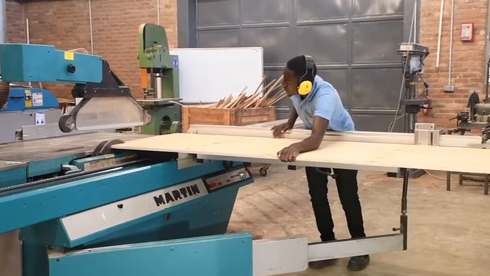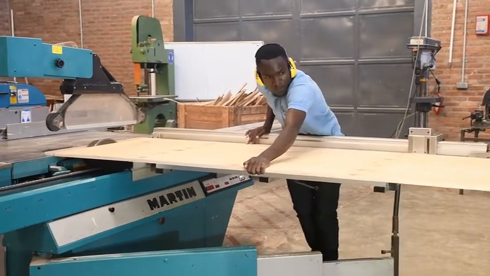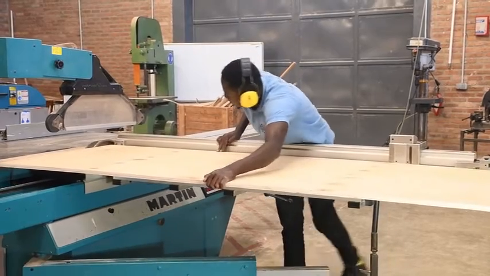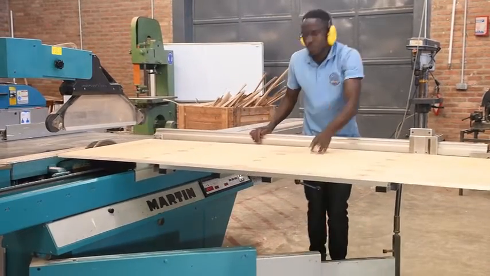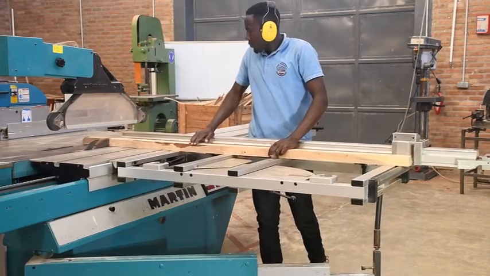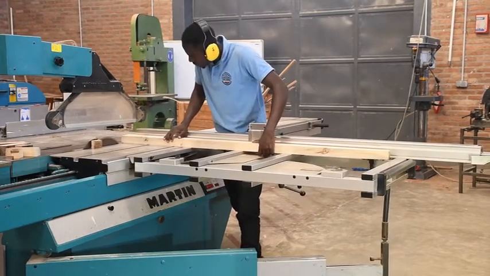As done on the edge grain, cut off also the first end grain to maintain always the smooth edge. After that, then cut the length of the board.